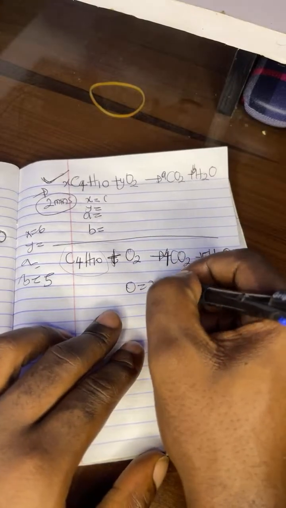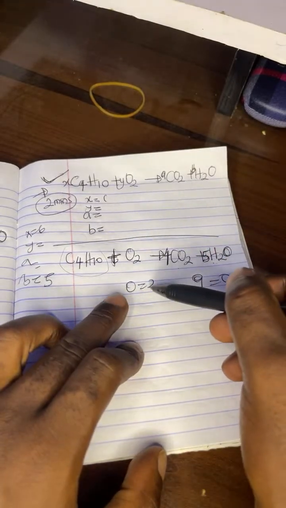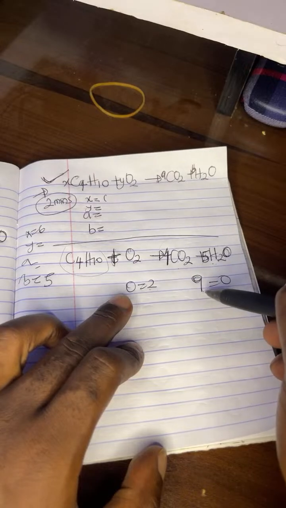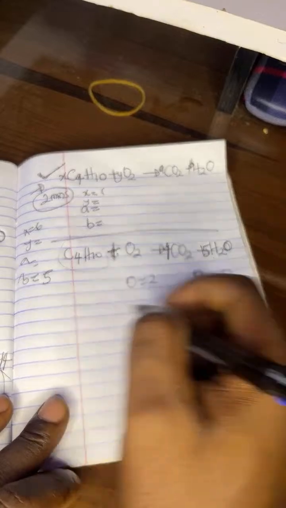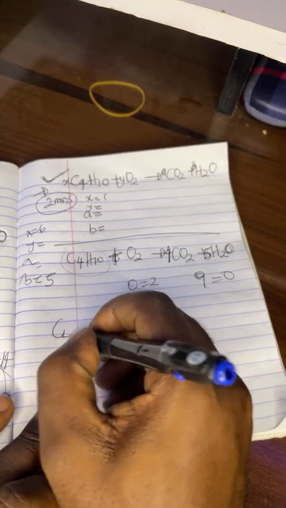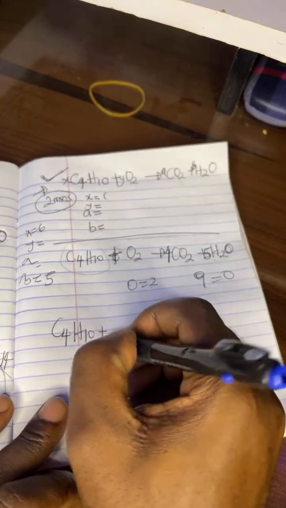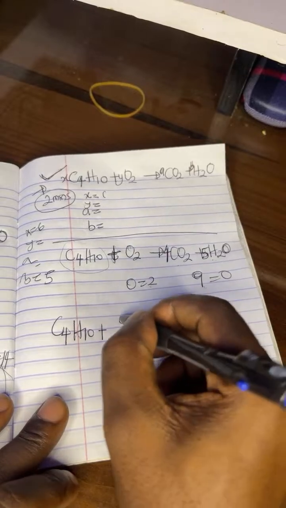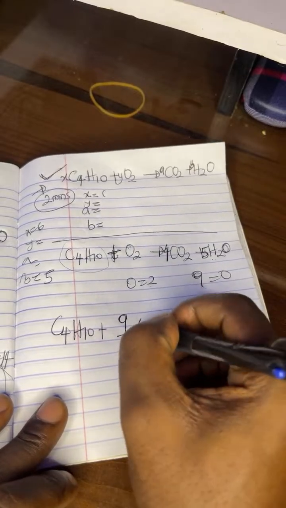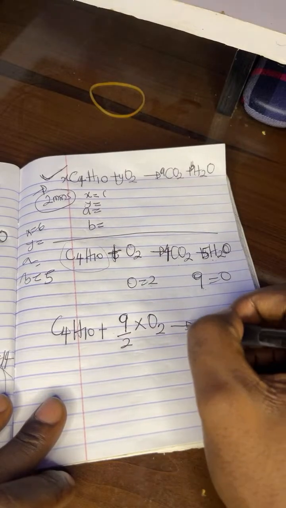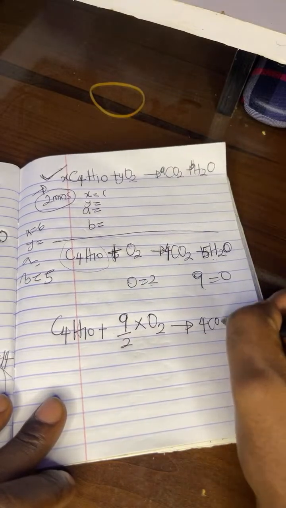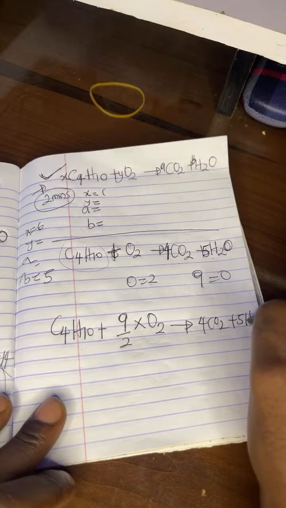Oxygen here is 2. So how do I make 2 equal to 9? Multiply by 9 over 2. Look at what I will do. C4H10 plus, to make this one look like 9 over 2 times O2, to give 4 CO2 plus 5 H2O.